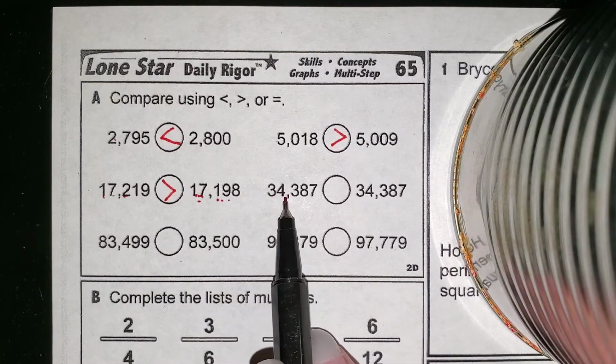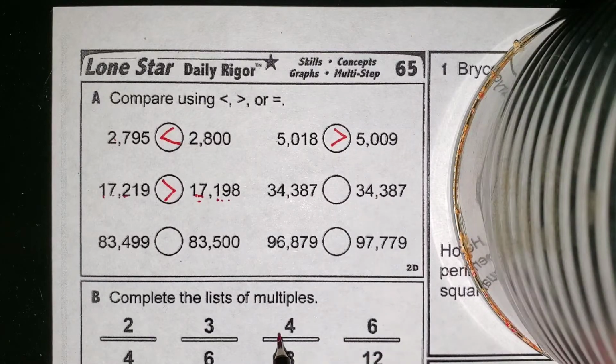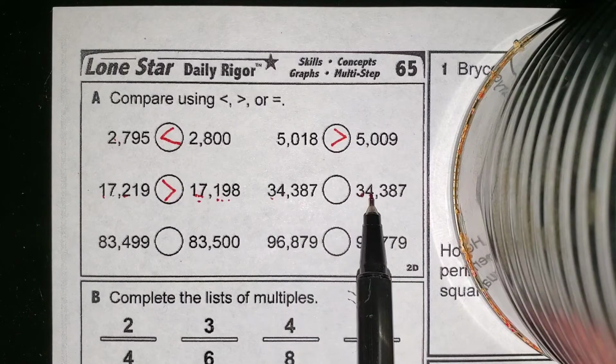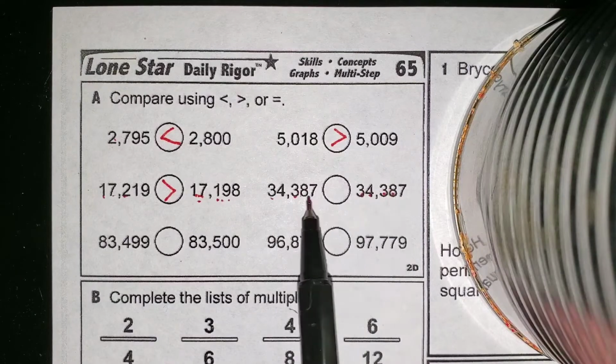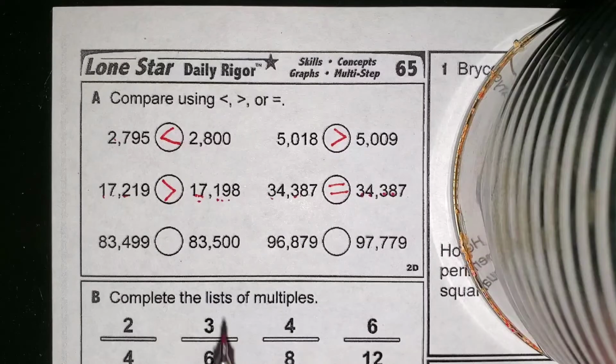Okay, we have 34,387 and 34,387. We have 3 and 3, can't tell. 4 and 4, can't tell. 3 and 3, can't tell. 8 and 8, can't tell. 7 and 7, can't tell. So these two numbers are equal.